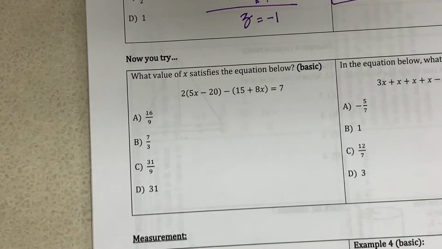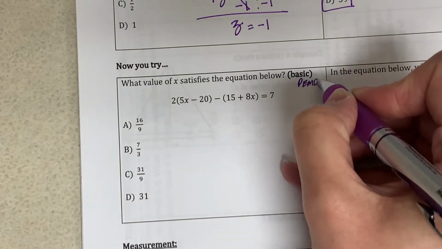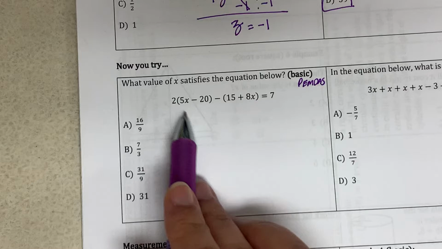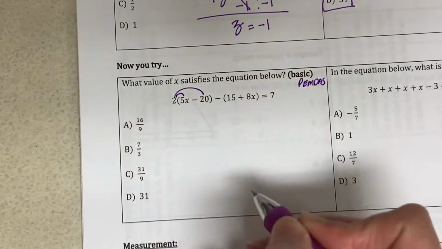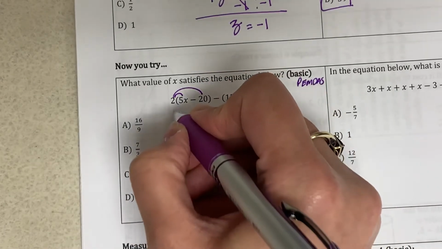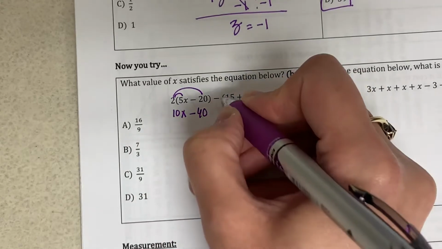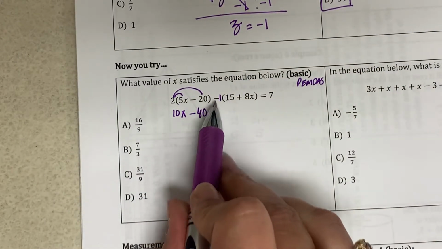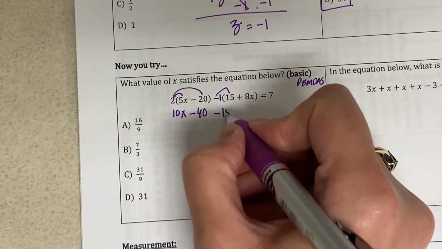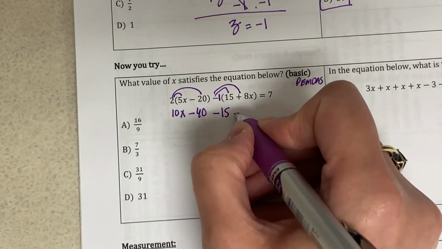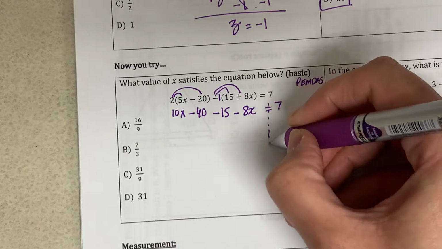This one is a multi-step equation, and also I'm going to use PEMDAS over here. Whenever you have to solve something, you have to apply PEMDAS. So first, look through it. I actually have to distribute first. So 2 times 5x is 10x. 2 times -20 is -40. And then I have to distribute over here as well. This is -1 multiplied by -15, and -1 multiplied by +8x is -8x. Equals 7. Now you can make a train track if you want to.